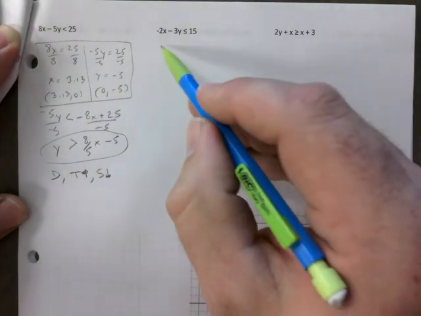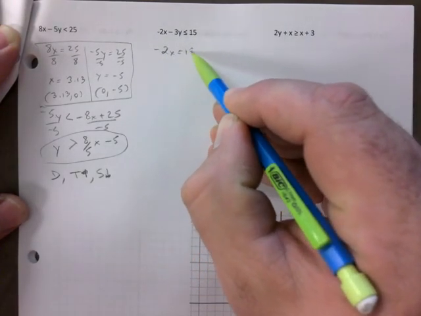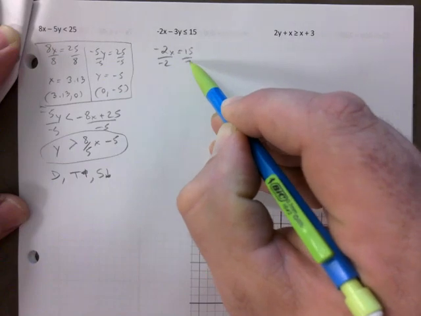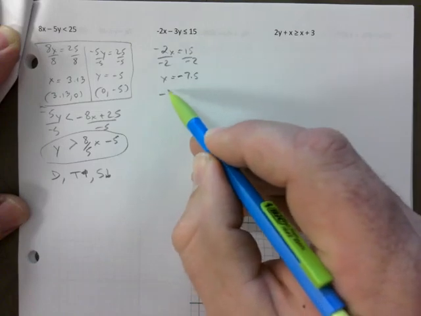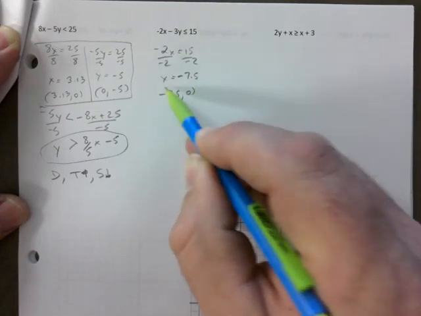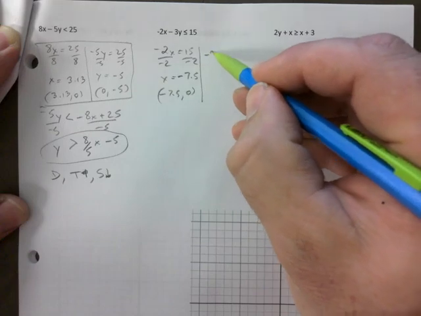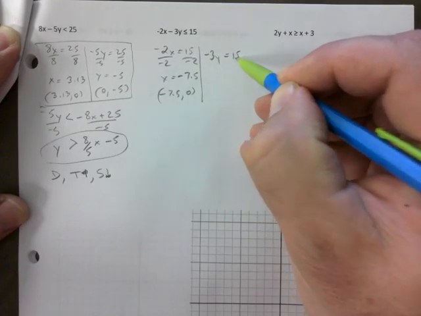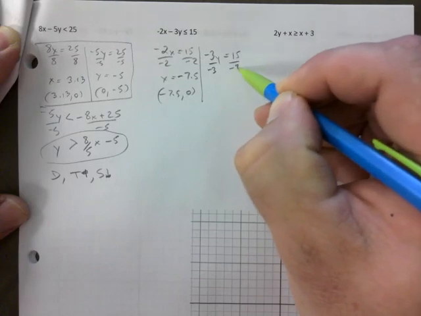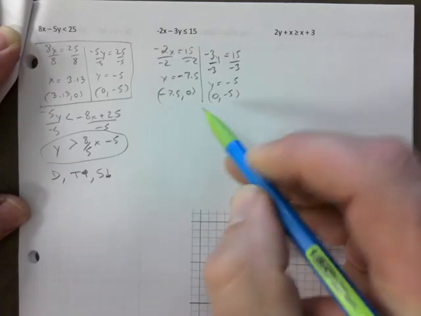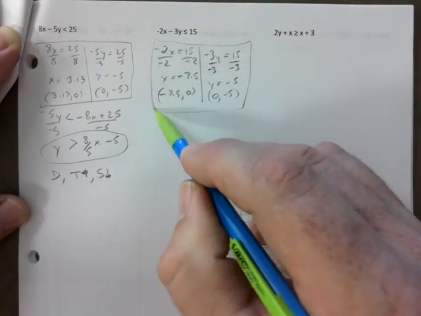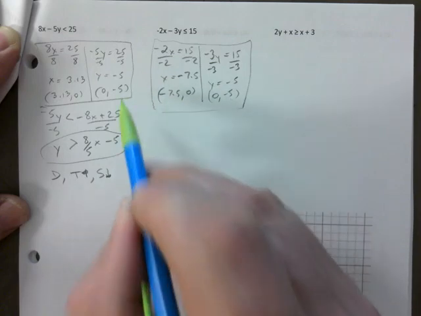Okay, next, -2x is equal to 15. Divide both sides by -2. X is equal to -7.5. So -7.5, 0. Then it's -3y is equal to 15. y is equal to -5, 0, -5. So it's going to be an overlap here, right?